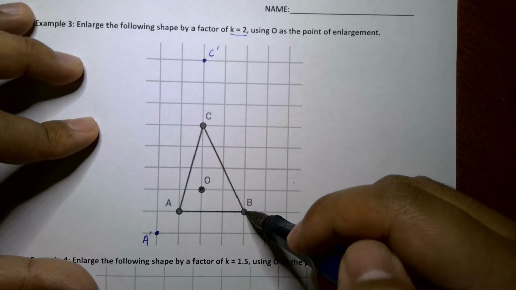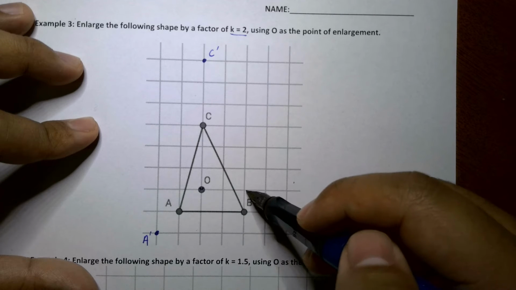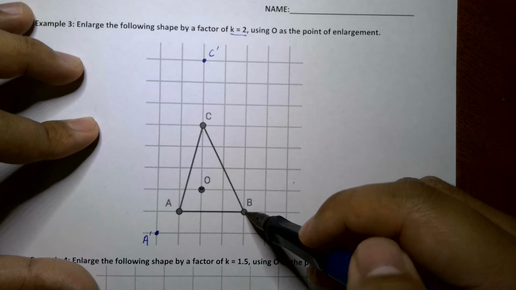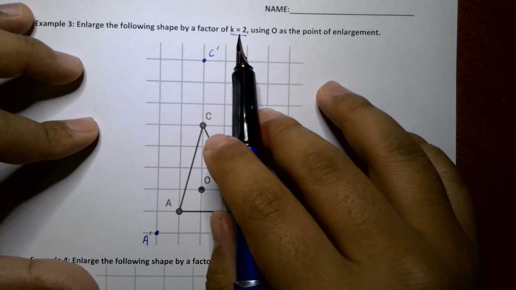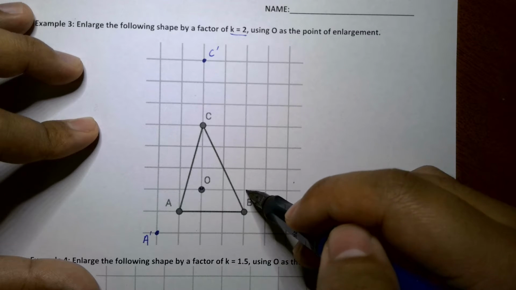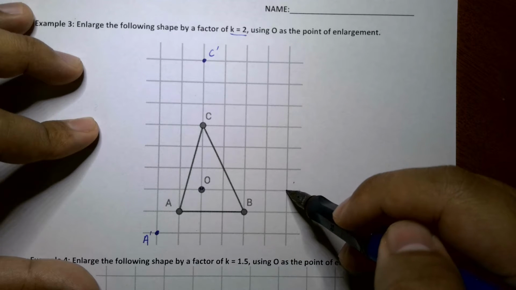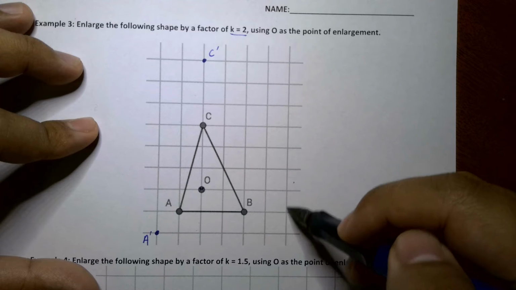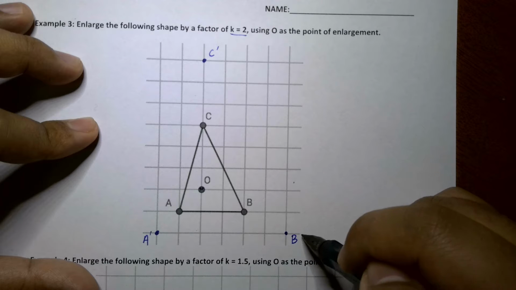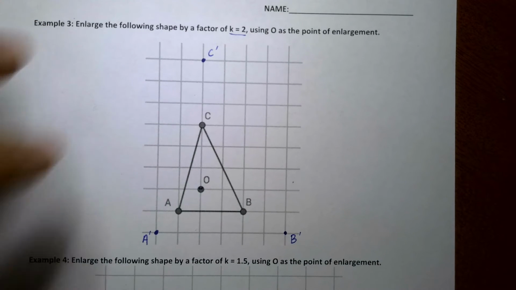Point B, same thing. It is 2 across, 1 down. I'll repeat that again. 2 across, 1 down. Multiplying it by 2 would become 4 across. So 1, 2, 3, 4. And 1 down becomes 2 down. 1, 2. So this point is now point B dash.